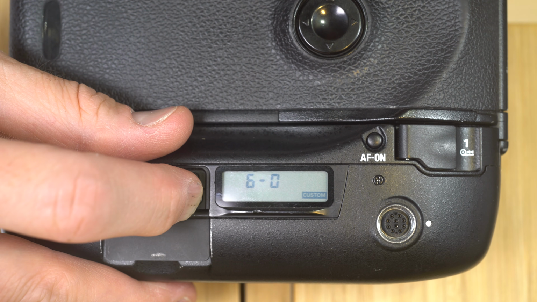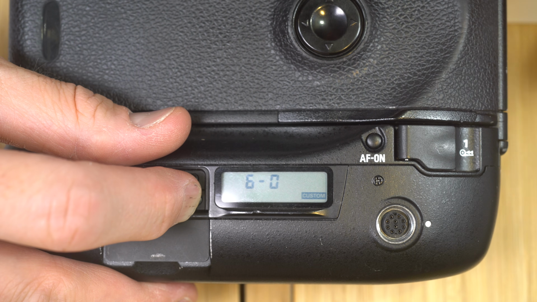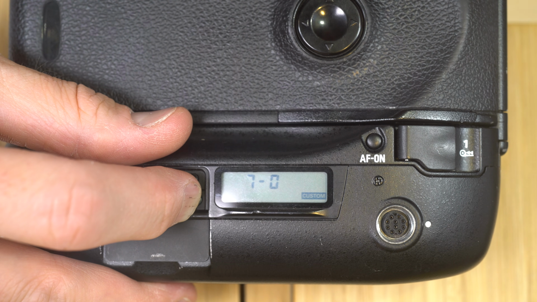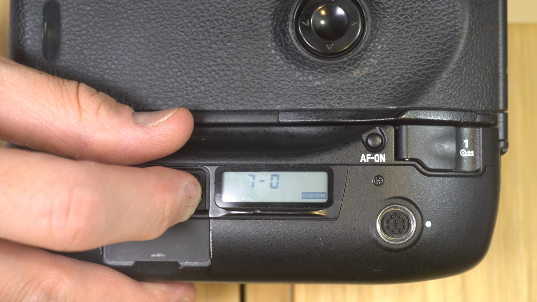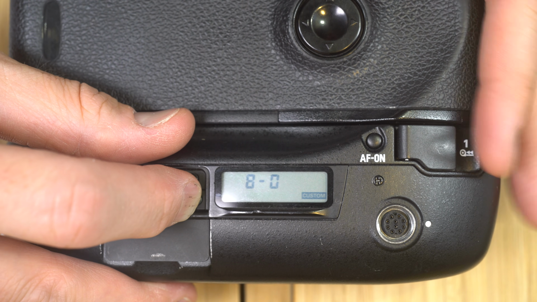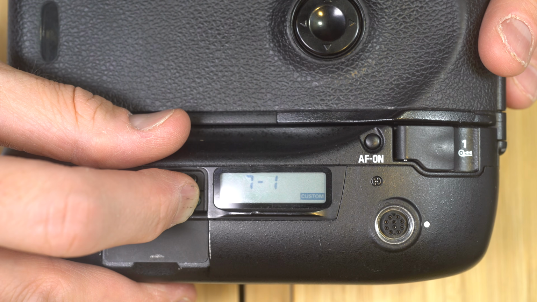Custom function 6 is your command dial rotation. 0 is counterclockwise, 1 is clockwise, and it's just a matter of personal preference how you want that to go. 7 is your AEL, which is auto exposure lock, with your shutter. So in 0, your auto exposure does not lock when you press your shutter button halfway down. With 1, your exposure values lock when you half press your shutter button.